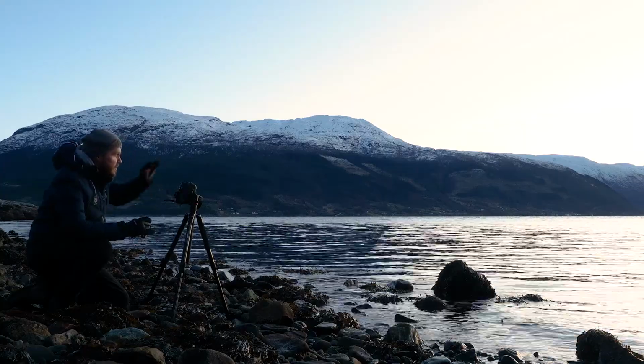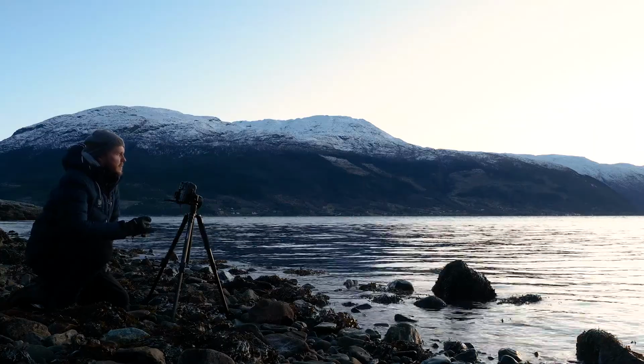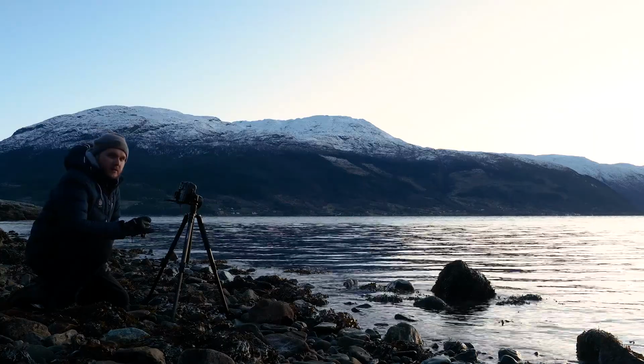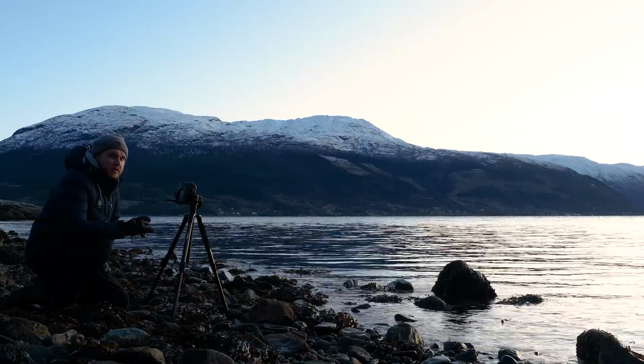The sun just went behind the mountain over there, so it may peek forth again. So let's see if I can do some more pictures around here.